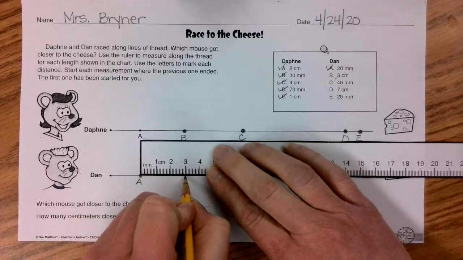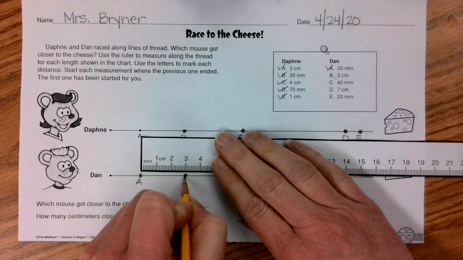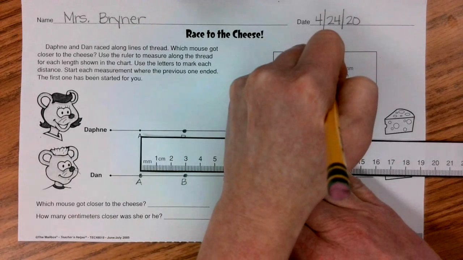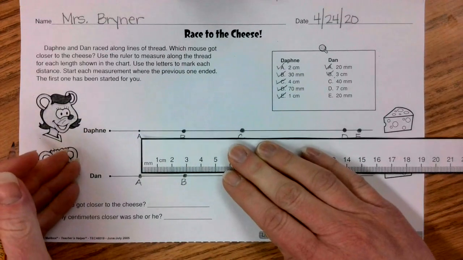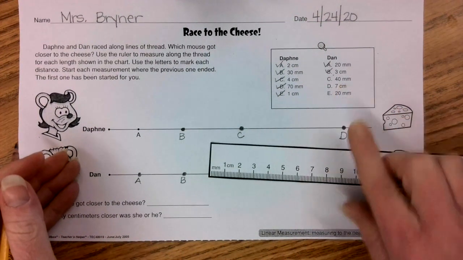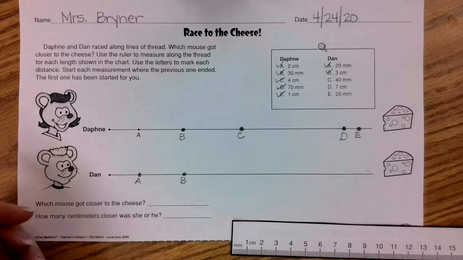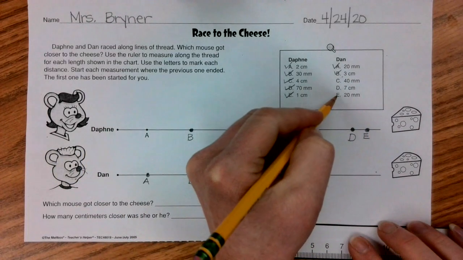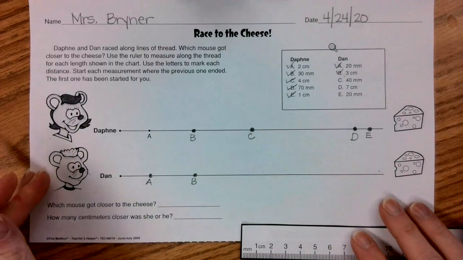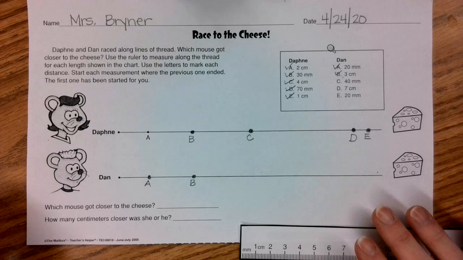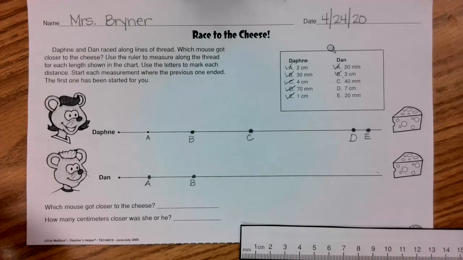So label that with a B. After that, Dan went 40 millimeters. So what I want you to do is do C, D, and E on your own. Hit pause. When you've done C, D, and E, then hit play again and join us.